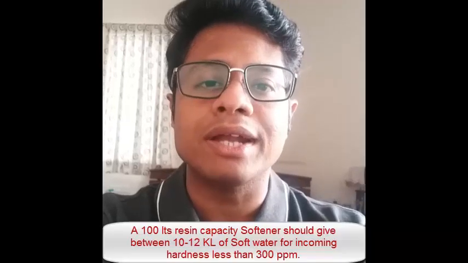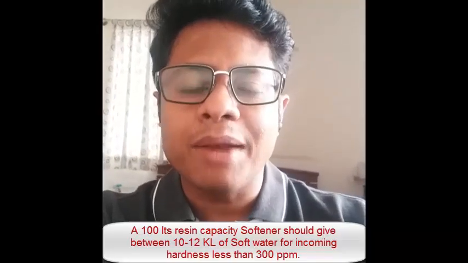How much volume will a softener give? For 100 liters of resin, if your incoming hardness is say 300, it should give 8,000 to 10,000 liters of soft water. It can be extended to 14,000 or 15,000 liters if you don't want very soft water. If you have an apartment softener with 1,000 liters of resin, it will give almost 100,000 liters of water if your incoming hardness is between 250 and 300. You will need around 250 kgs of salt per regeneration, which means every 1 lakh to 1.5 lakh liters, people have to put in 250 kgs for regeneration.